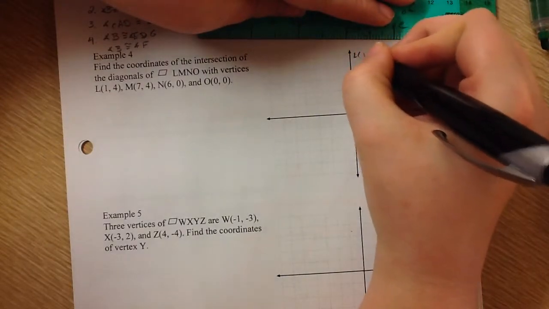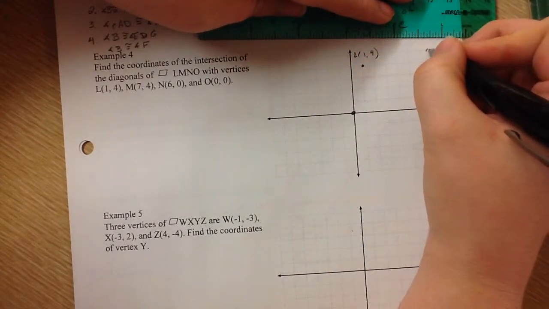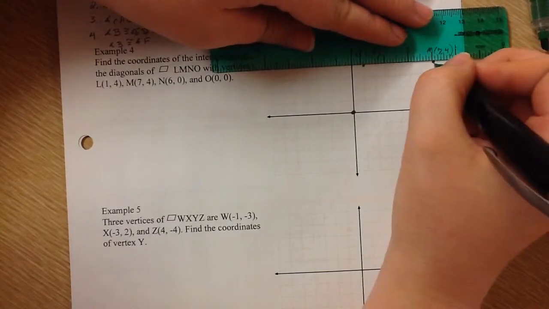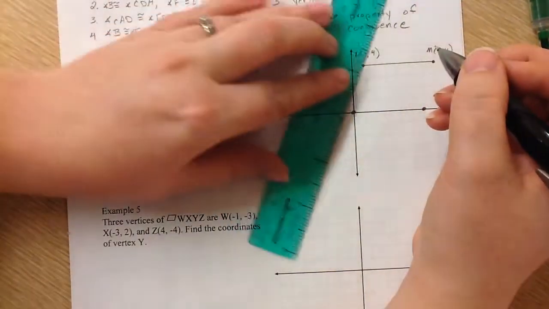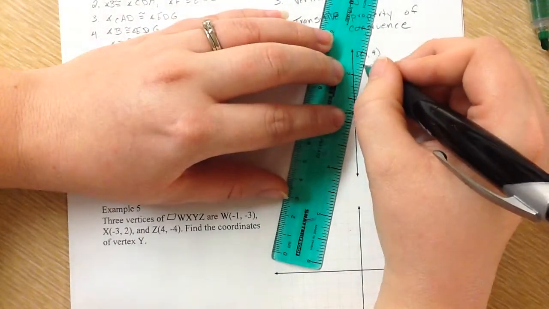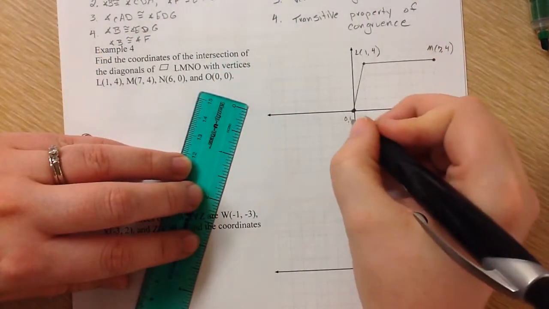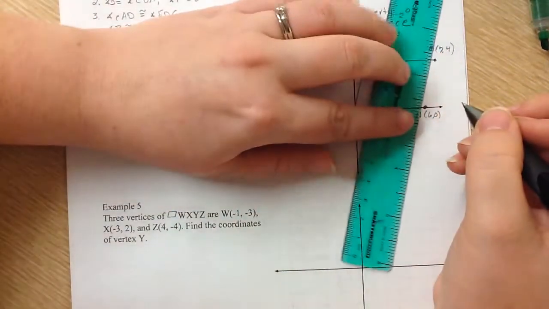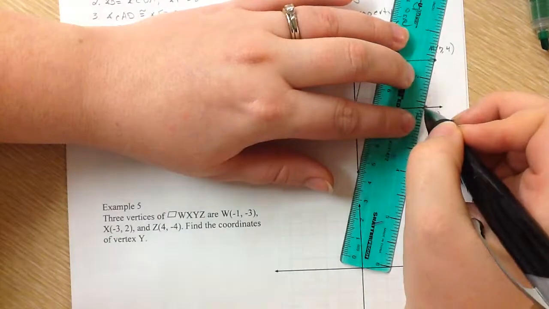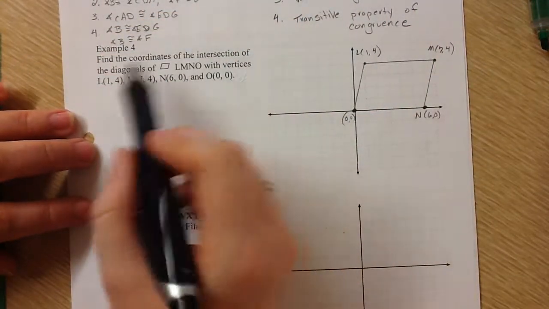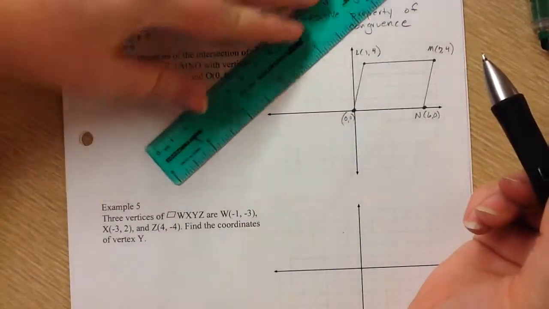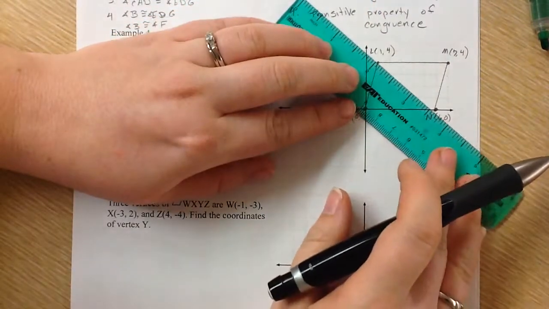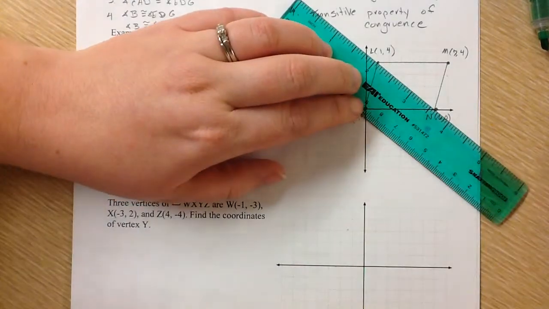So here is L at (1, 4). Here is M at (7, 4). Here's O at (0, 0). And here's N at (6, 0). Okay, so here's our parallelogram. It wants us to find the coordinates of the intersection of the diagonals. So I could draw the diagonals in and pray I get lucky and it lands right where it should. But I'm just going to draw one diagonal in. Let's draw this diagonal in right here.